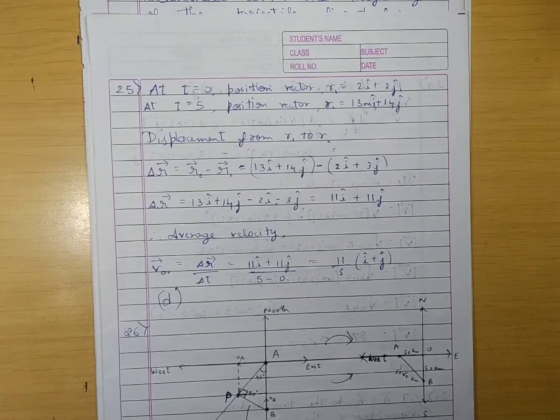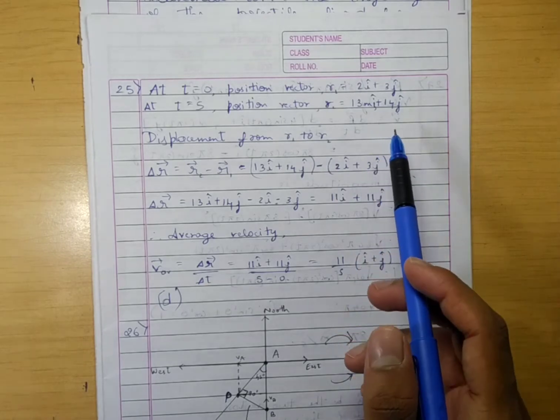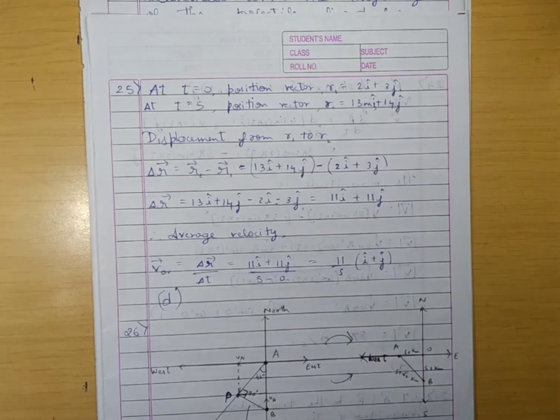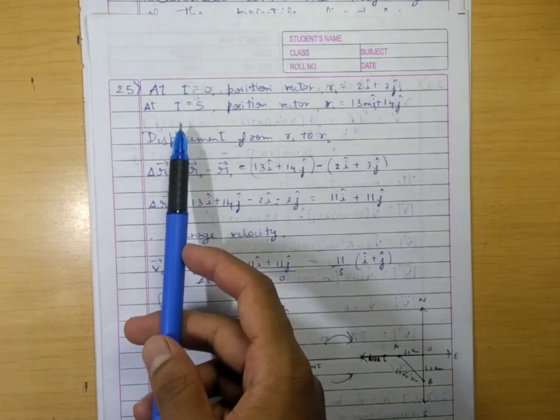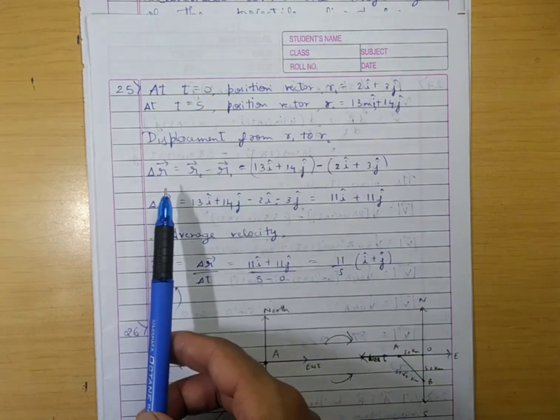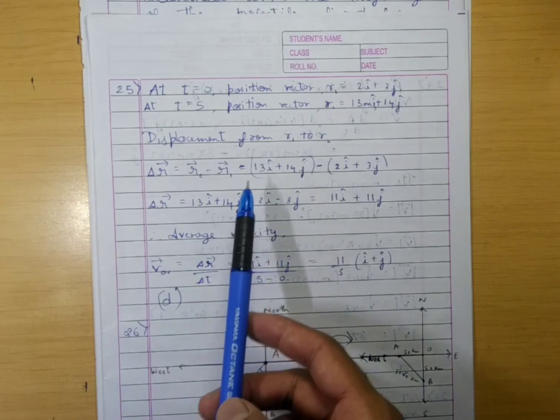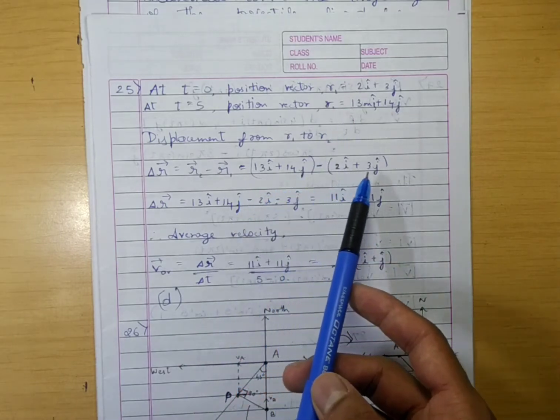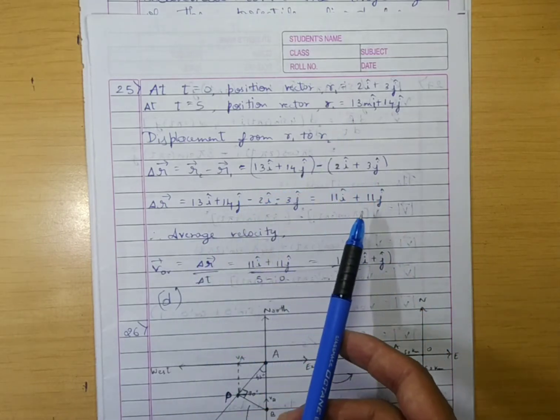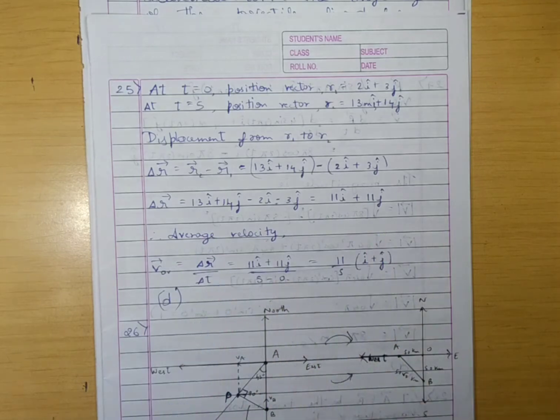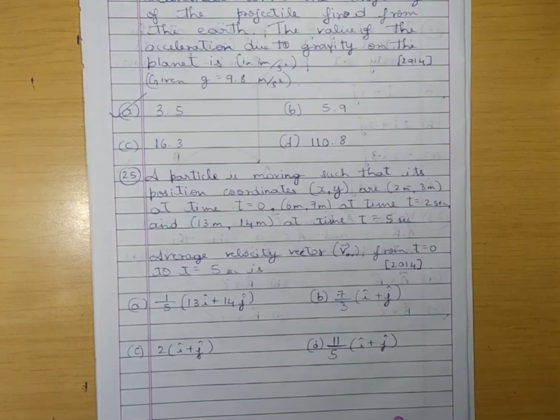At t is equal to 5, position vector r2 is equal to 13i plus 14j. Displacement from r1 to r2 from time 0 to 5 seconds. So delta r is equal to r2 minus r1, 13i plus 14j minus 2i plus 3j, which will be equal to 11i plus 11j. Average velocity is equal to delta r by delta t, 11i plus 11j by 5 minus 0, 11 by 5 into i plus j. 25, it is option D.